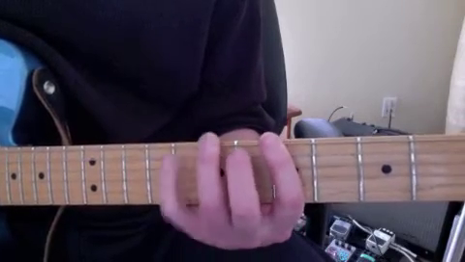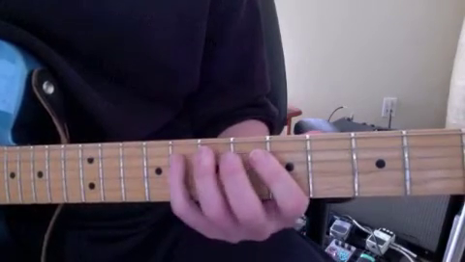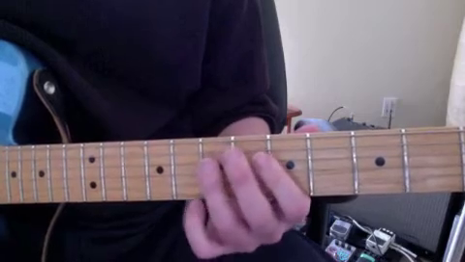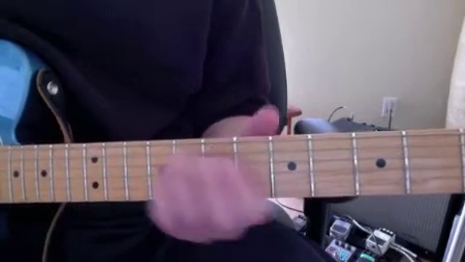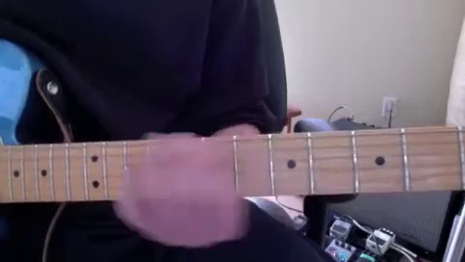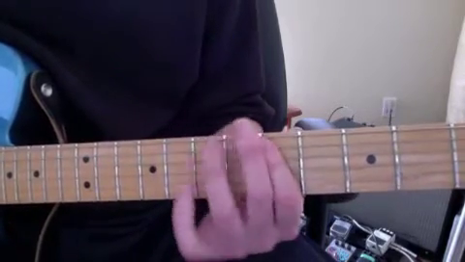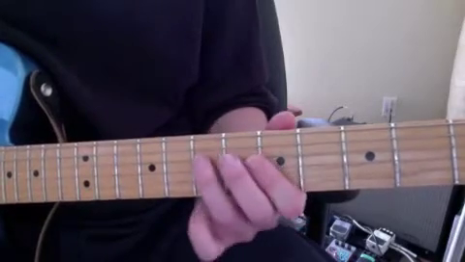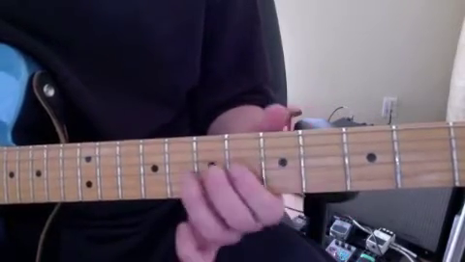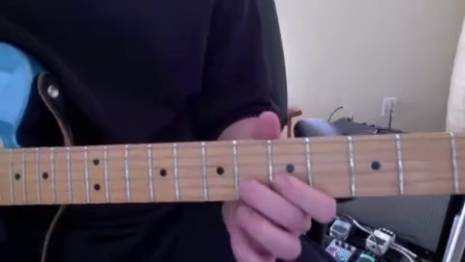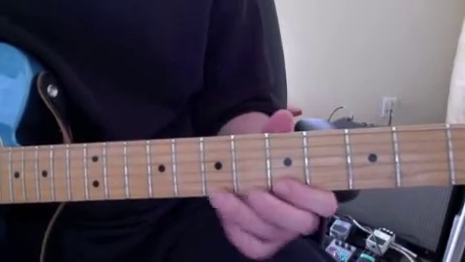A, B, C, D, E, F, G, A. And that's one of the first scales people learn. You learn that that's the relative minor of the C major scale. Nothing but natural notes. A, B, C, D, E, F, G, A, B, C, D, E, F, G, A, B, C.